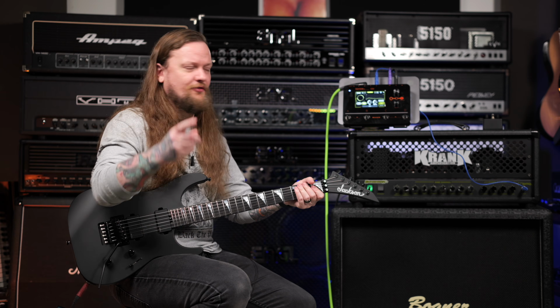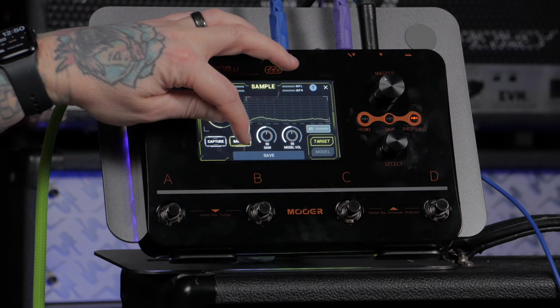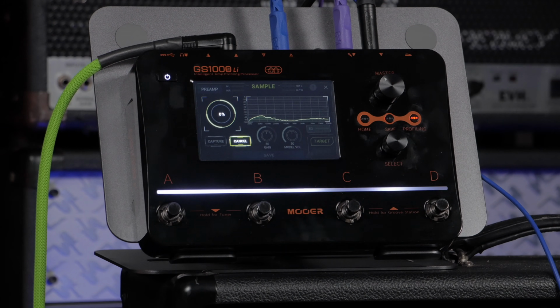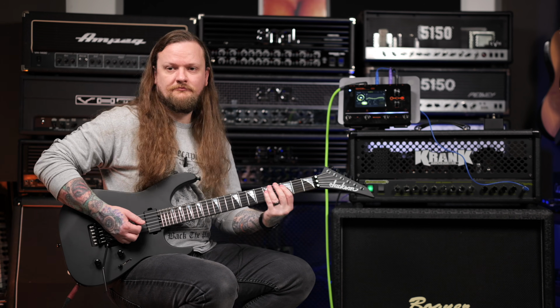You have your preamp sound. I'll throw an IR on that so you don't have to listen to that. We're gonna hit the sample button and then we'll see how long this takes.